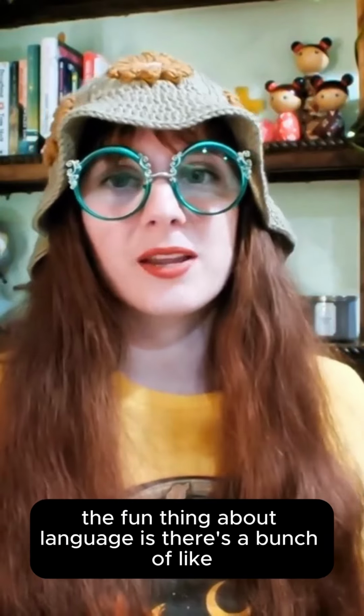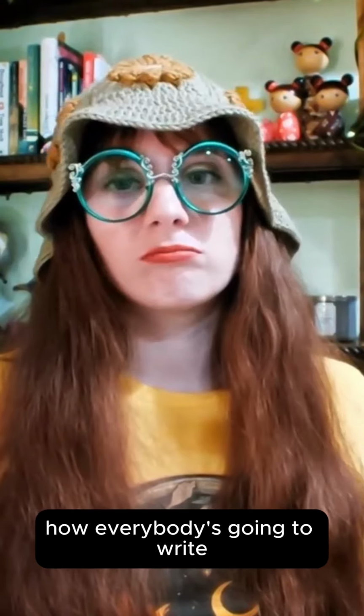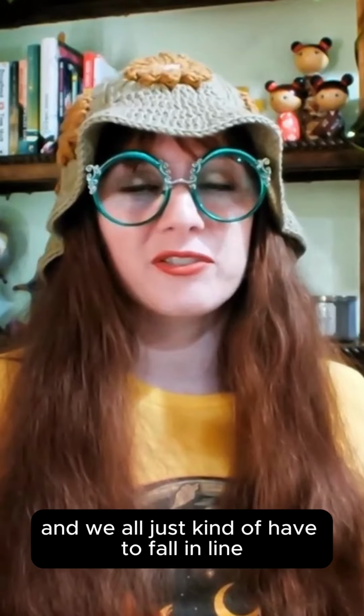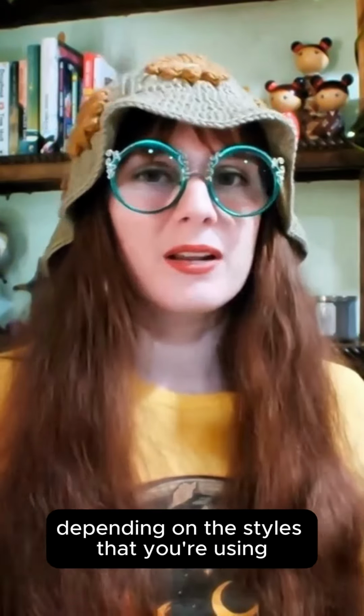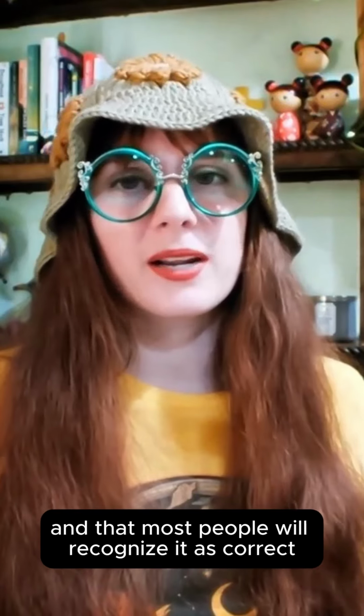The fun thing about language is there's a bunch of old guys that get together and decide how everybody's going to write, and we all just kind of have to fall in line. But there's wiggle room depending on the styles that you're using. Just make sure it's consistent and that most people will recognize it as correct.